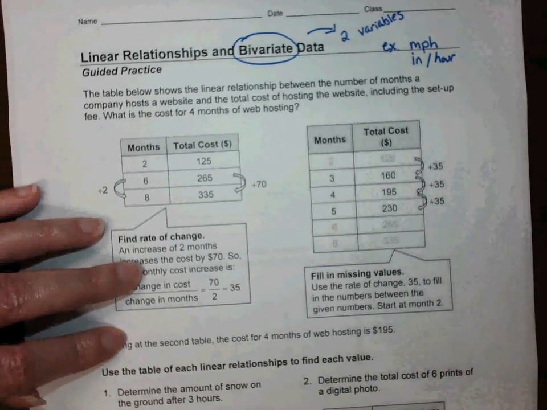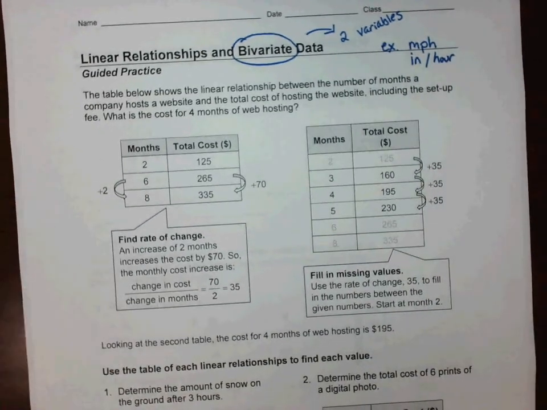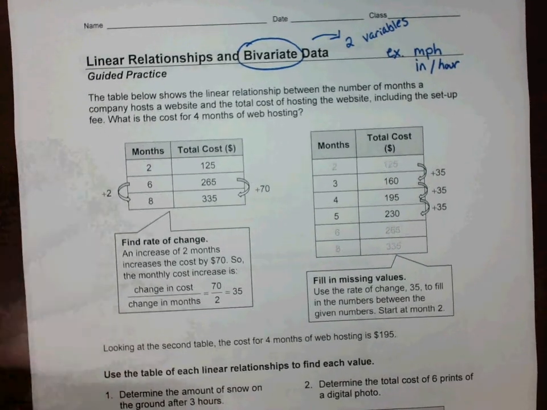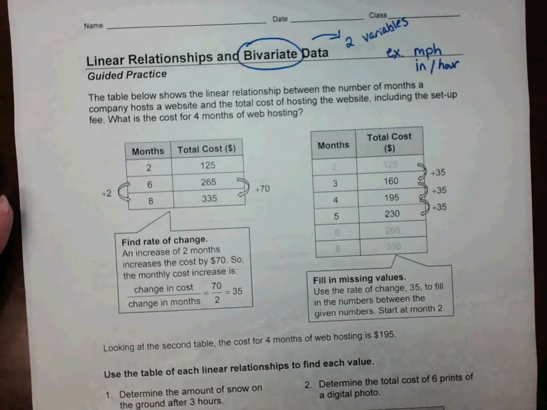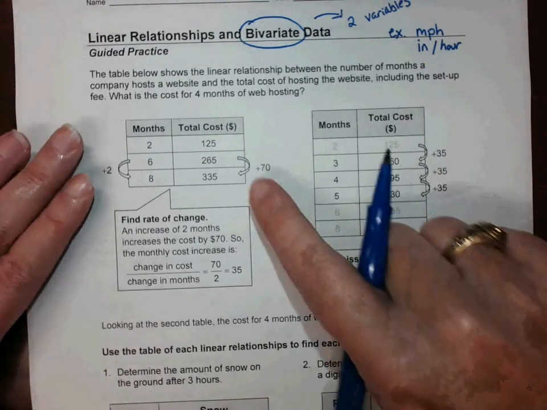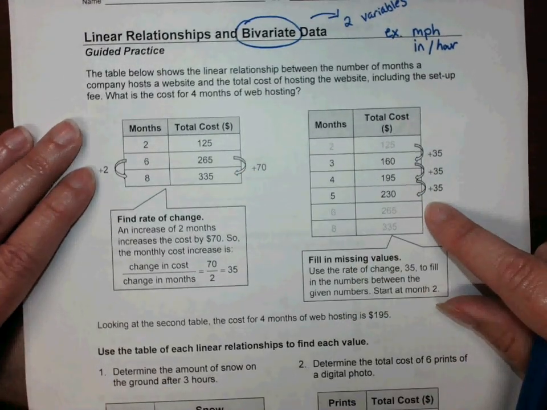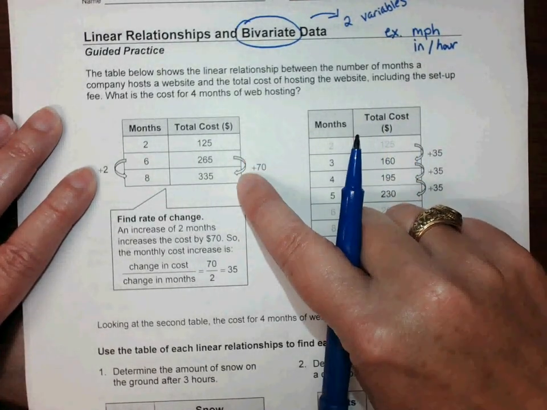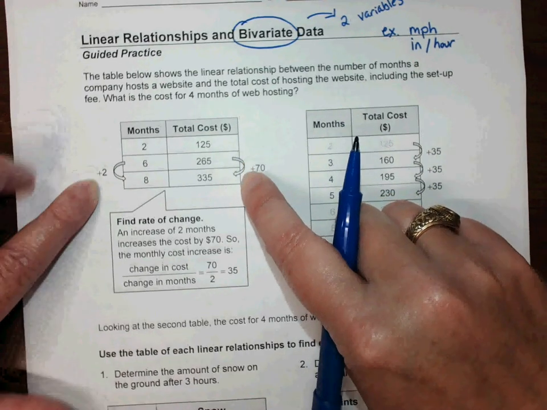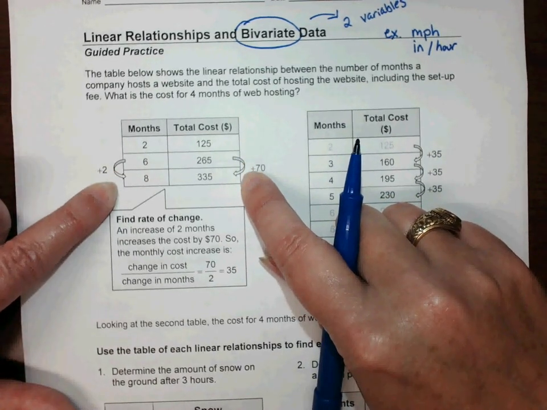We've really already been doing this. We've just been doing it within the context of linear relationships. So we're still going to be talking about linear relationships as an introduction to this notion of bivariate data. If you look at the examples, it's the same thing we've been doing. They're determining how much the y is changing over how much the x is changing.